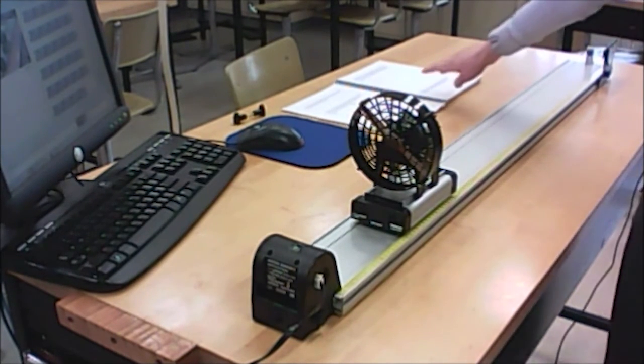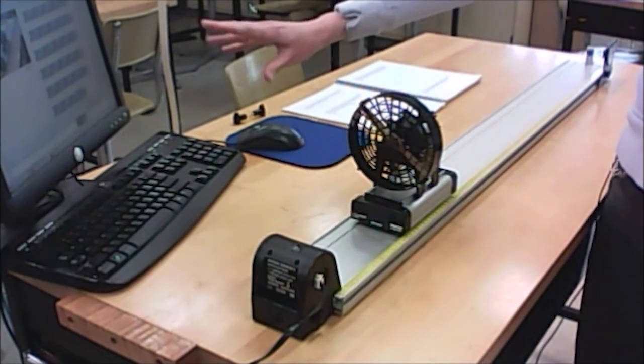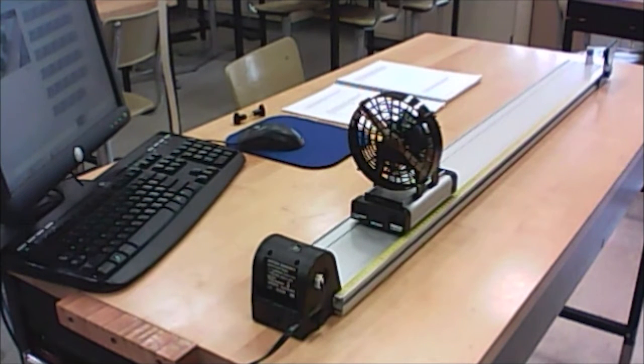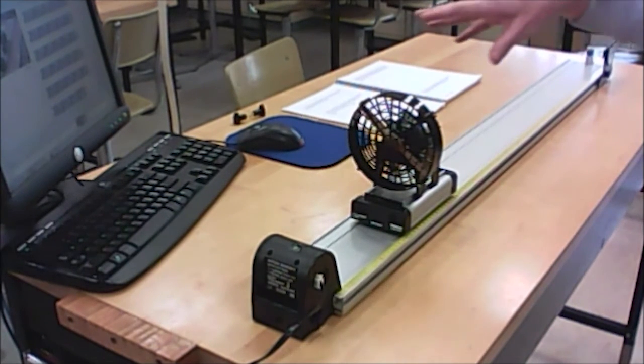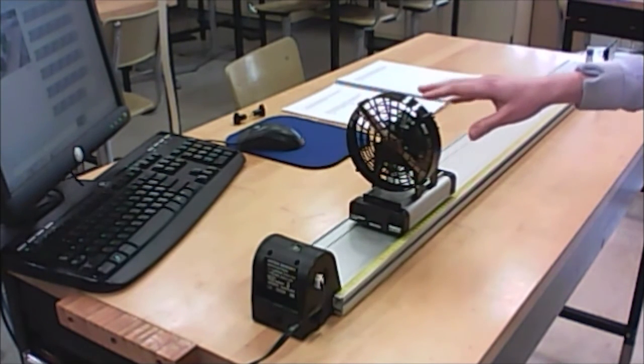And then part D asks you to talk about the similarities and differences between what you captured off the screen and what you predicted you would see in part B. So question 2, the motion that we're going to study is that the fan cart is going to have an initial velocity. Well, how do we actually arrange that?